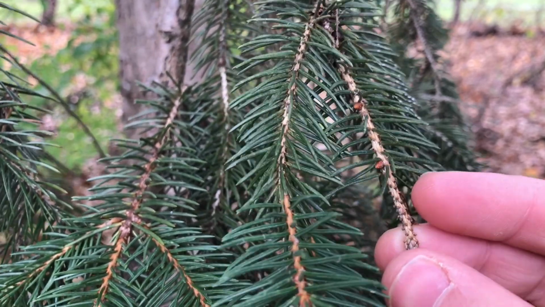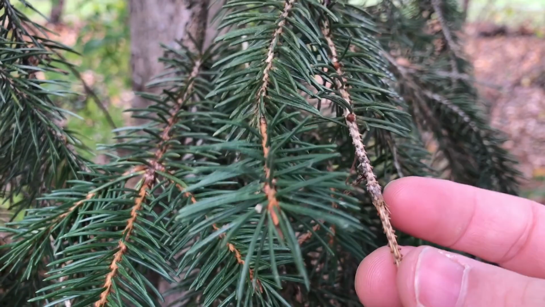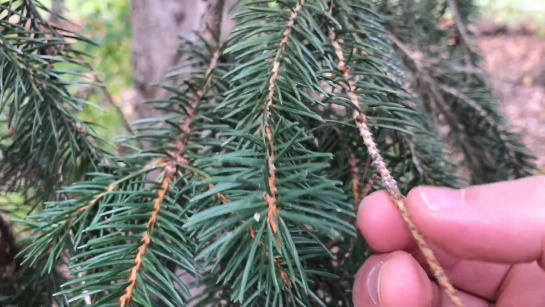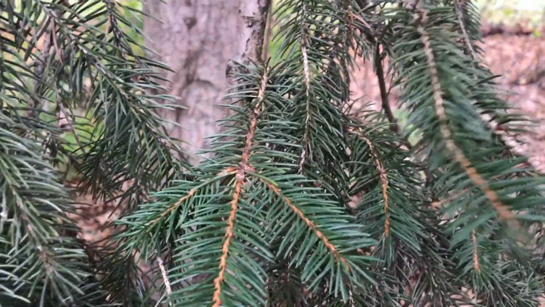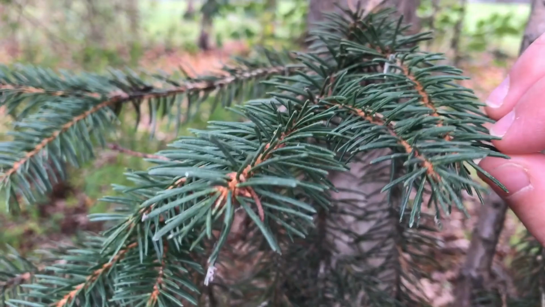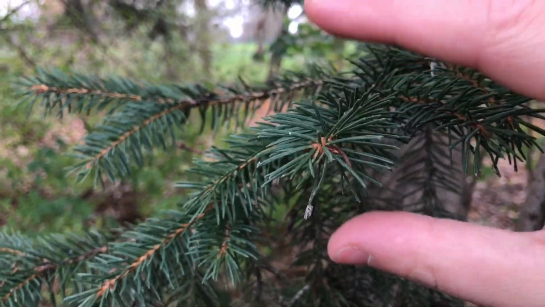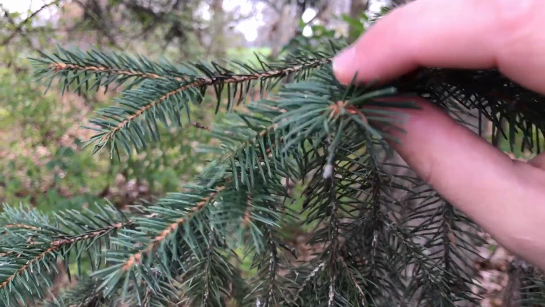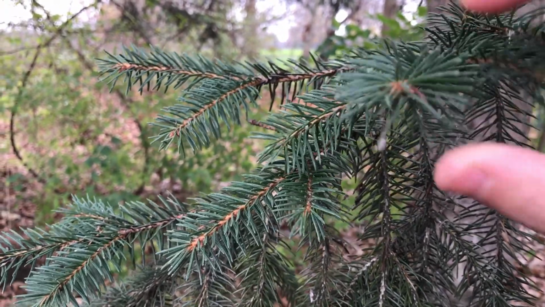And you'll see when the needles shed or break off, the twig is a little bit bumpy. Another way to identify a spruce is the needle shape. A lot of spruce needles are pretty pointed and hard, and they also have 4 sides to them.